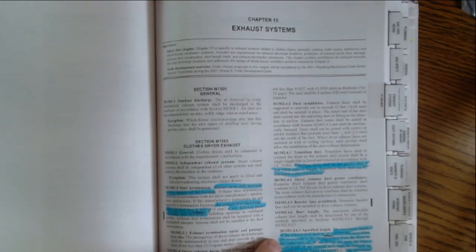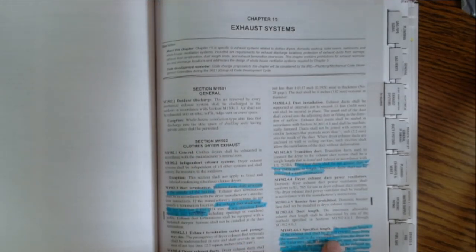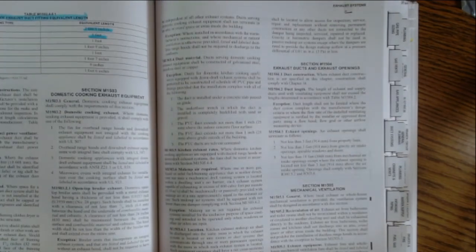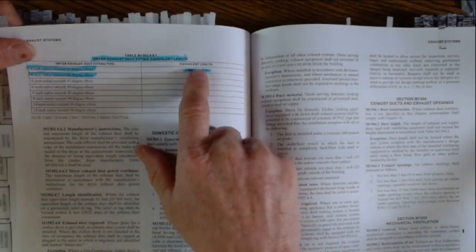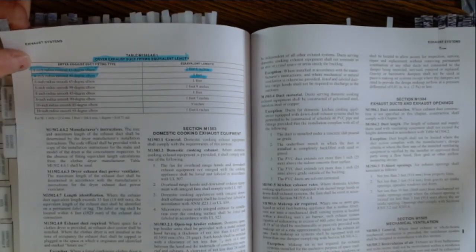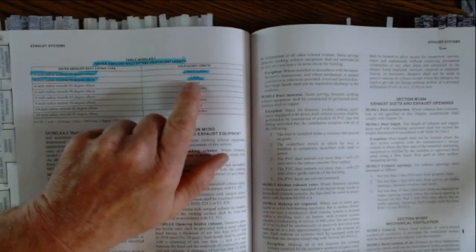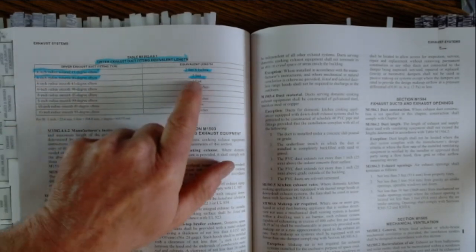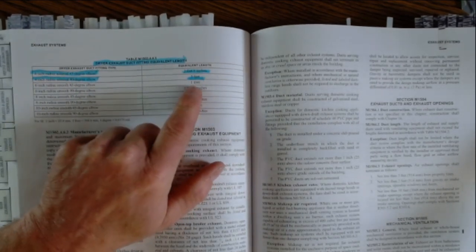Okay, so clothes dryer. This is important to know. 35 feet is the maximum length you're going to have. You'll see that come up a lot. And then over here, these are equivalent lengths. So the question will be, I have two 90-degree elbows. They're 5 feet each, right? And I have 27 feet of horizontal length. Well, is that allowed? Well, the answer is no, because 2 times 5 is 10. 10 plus 27 is 37, and that violates 35. So just know how that works.